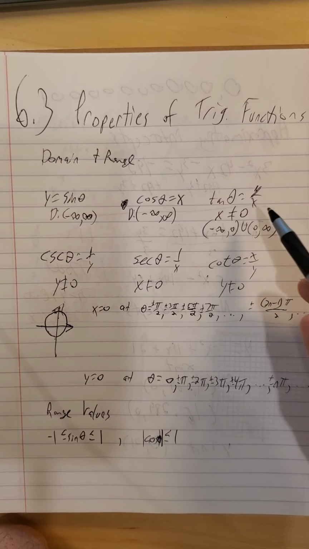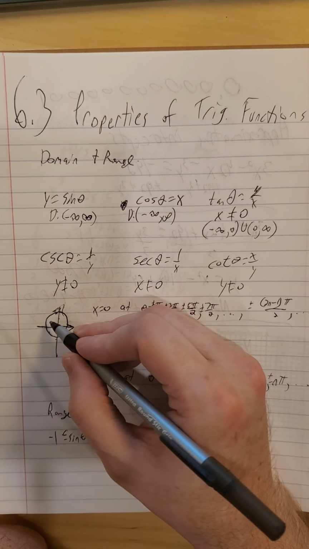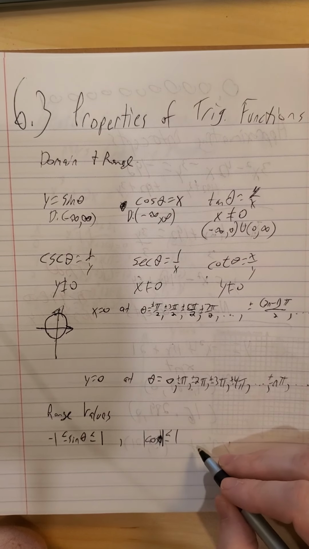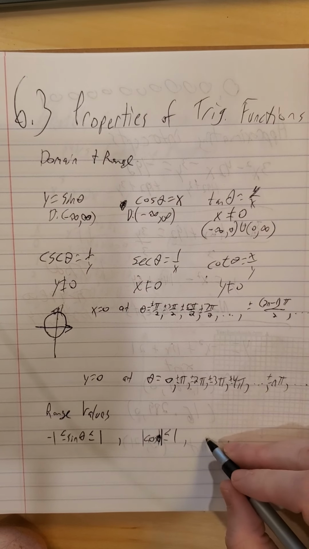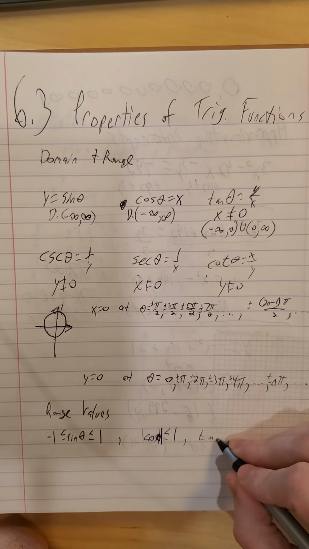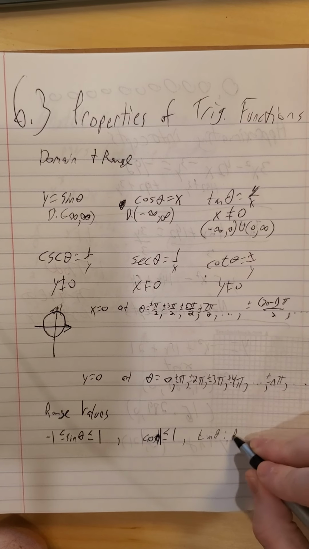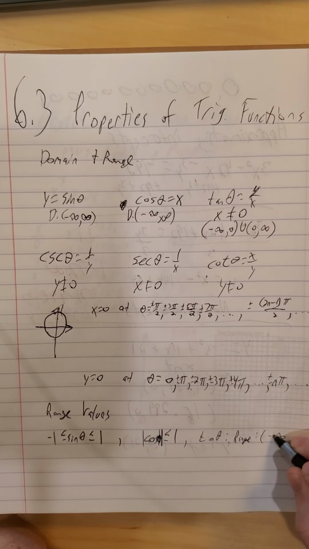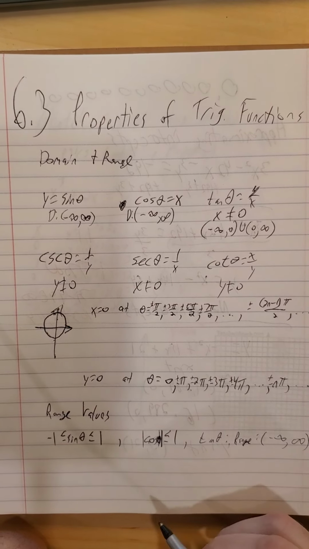And since x and y can have different signs in, for example, Q2 and Q4, they can have opposite signs. We can also have negatives involved. So tangent theta really can take on any value. So tangent theta, the range would be just -infinity to infinity. Any real number at all can be a range value for tangent.